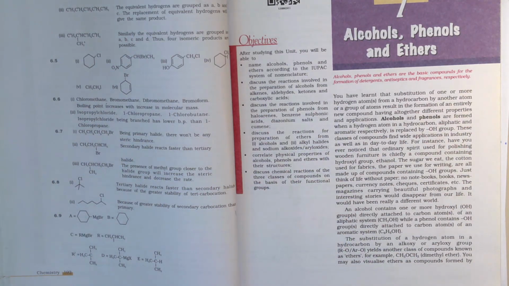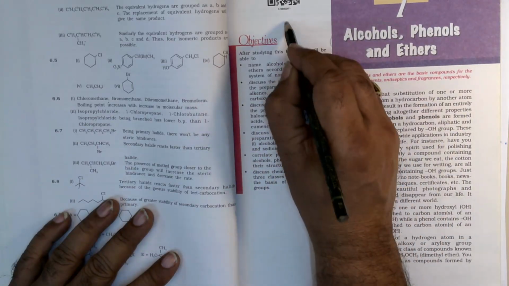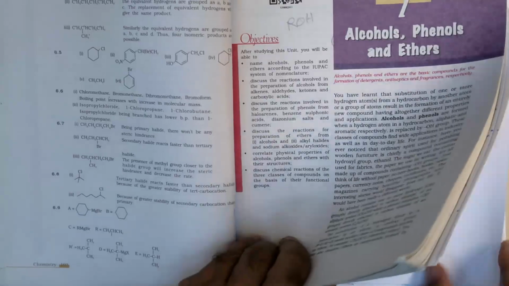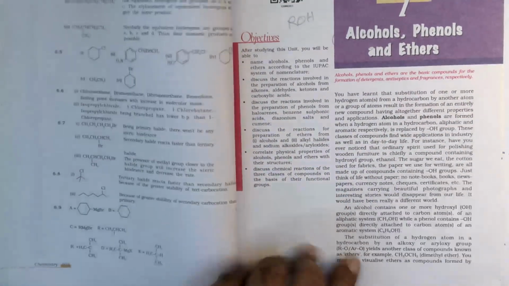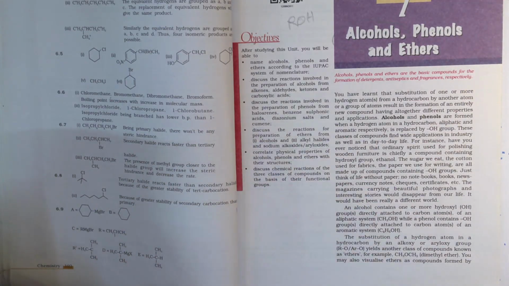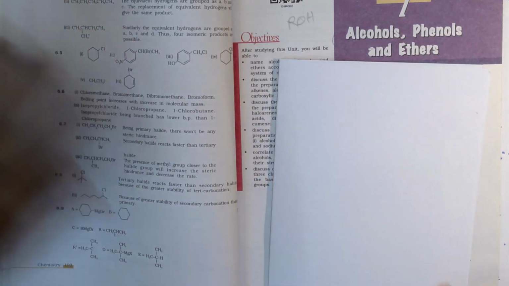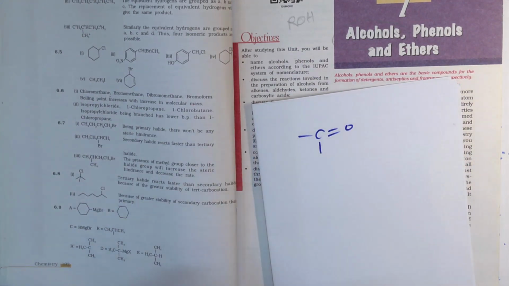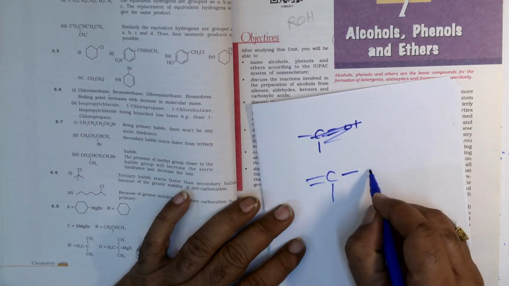Alcohols, phenols, and ethers. Alcohol is represented by ROH or OH. And phenols, as I already mentioned, are represented by C double bond C, then OH.